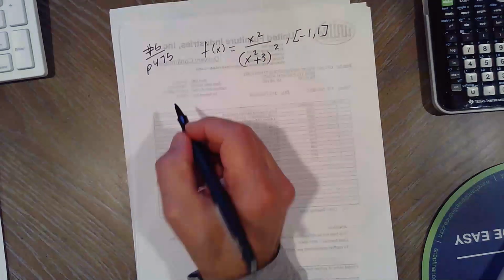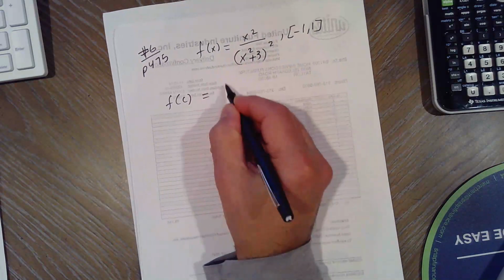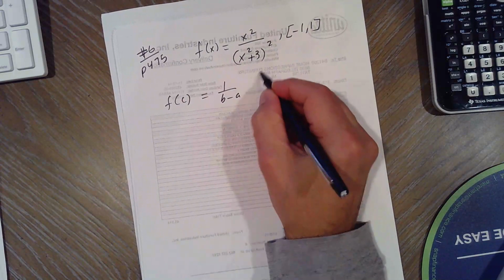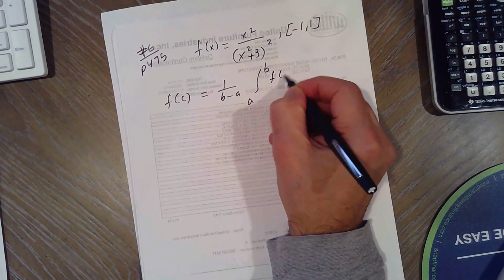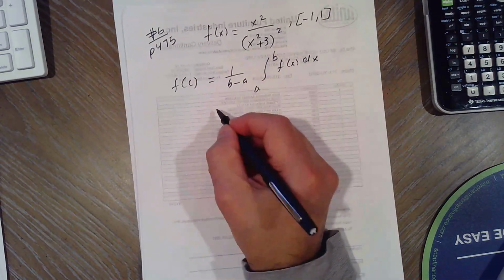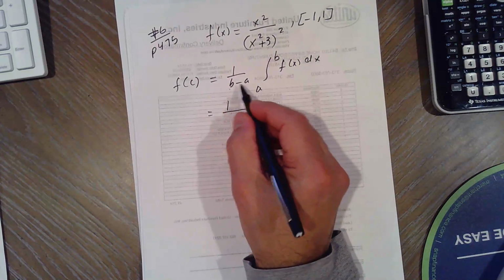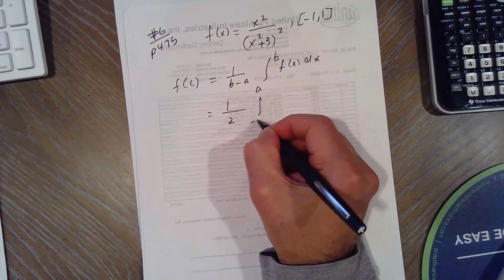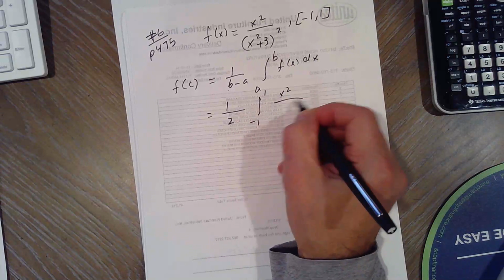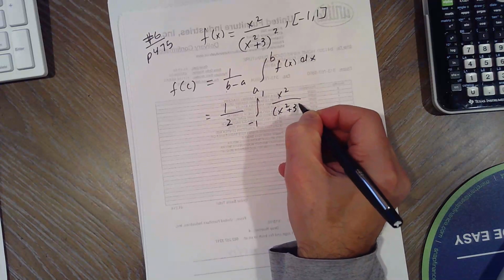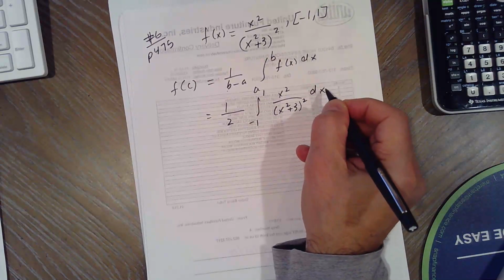So average f of c is 1 over b minus a integral from a to b f of x dx. 1 over 1 minus negative 1 is 2. X squared over x squared plus 3 squared dx.